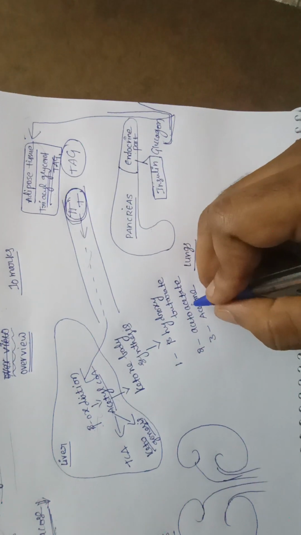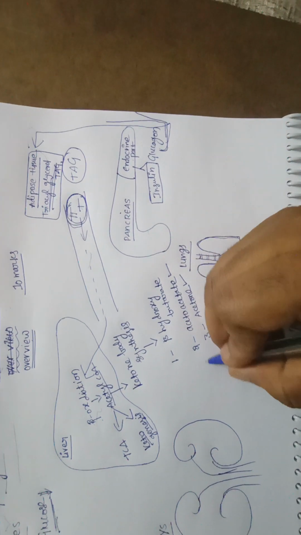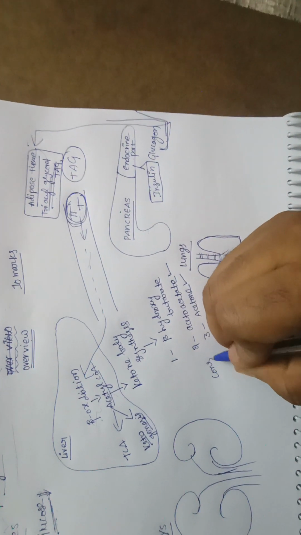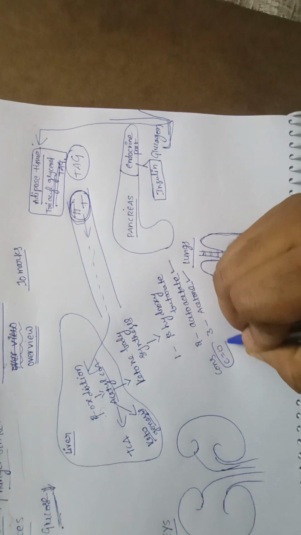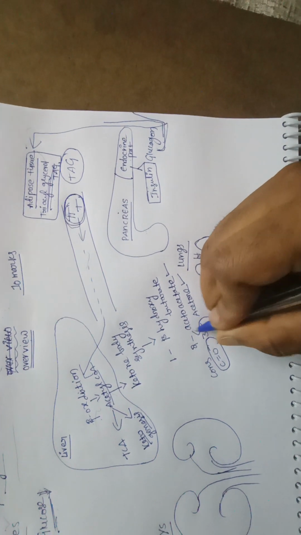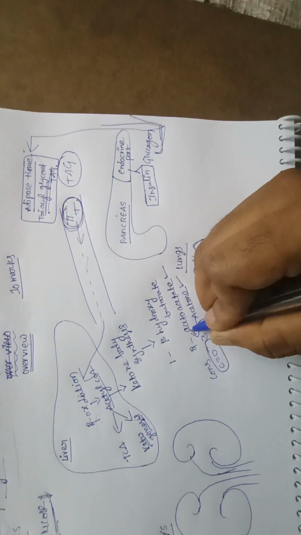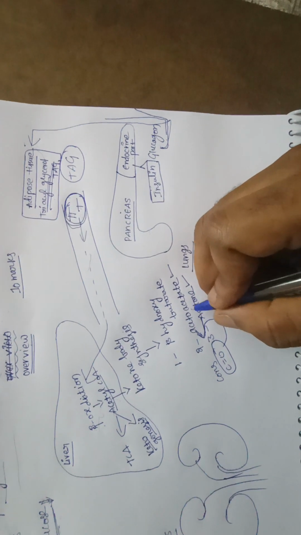The structures of acetoacetate and acetone contain a C double bond O group, which is the keto group, hence they are ketone bodies.